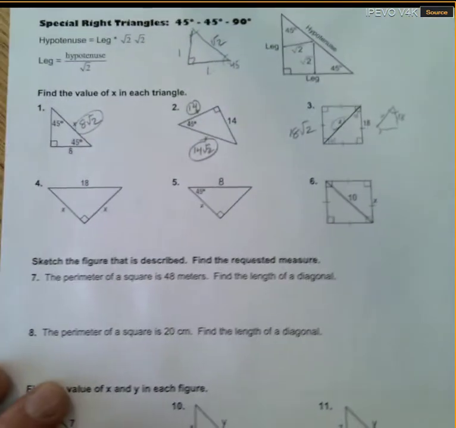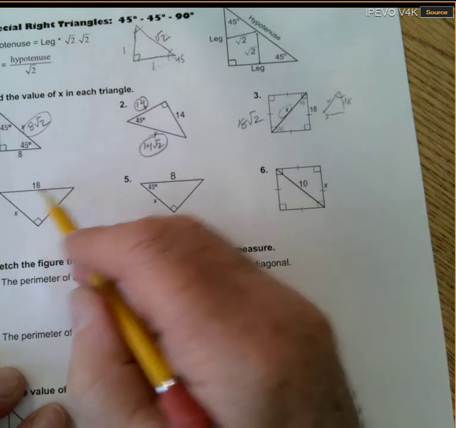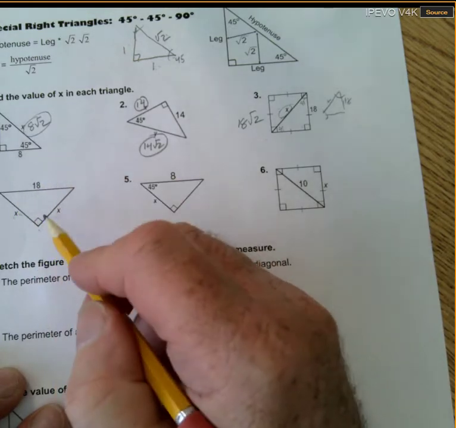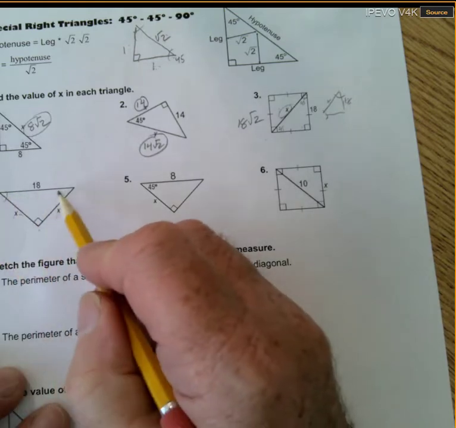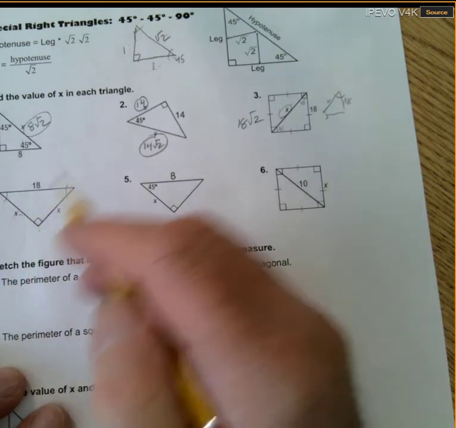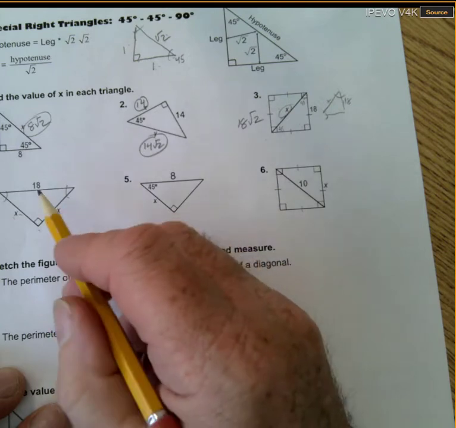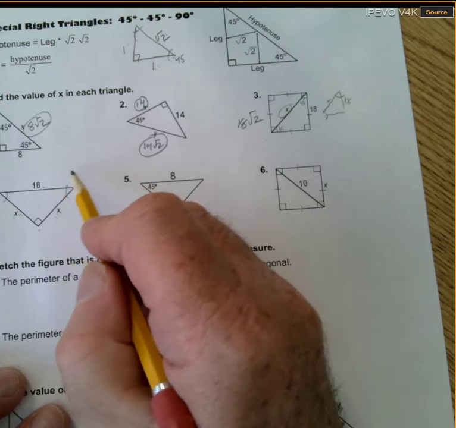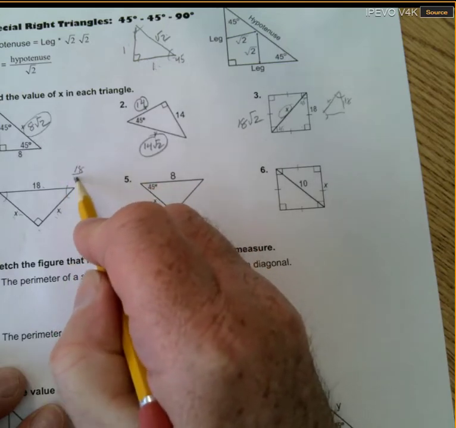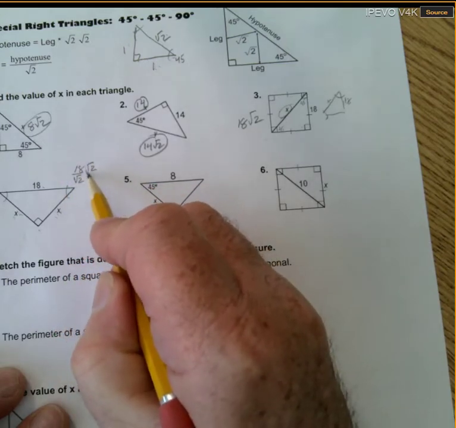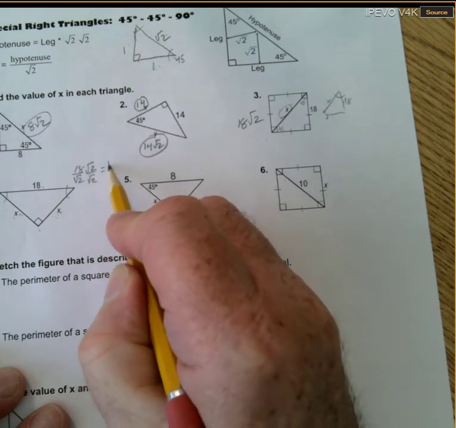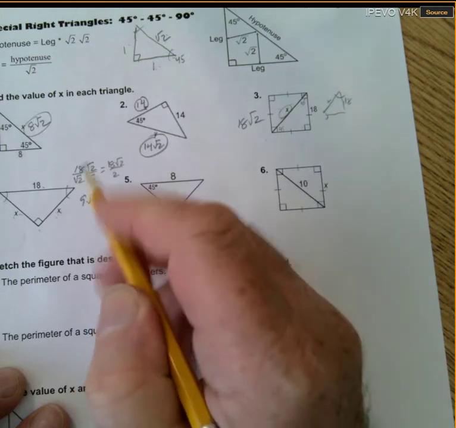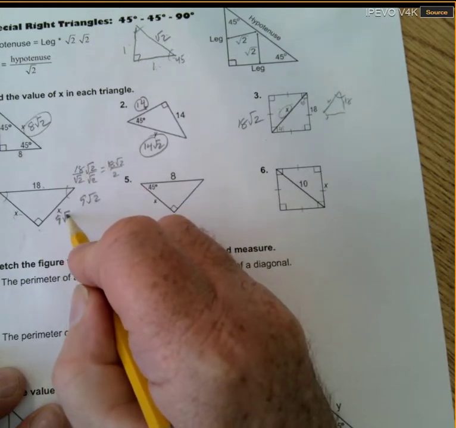Let's look at number 4. They're giving us the hypotenuse. This is an isosceles right triangle, which means it's a 45, 45, 90. Angles opposite congruent sides are congruent, base angles theorem. So the short side times radical 2 comes out to be 18. So I have to divide 18 by radical 2 and simplify. We get 18 radical 2 over 2, which is 9 radical 2. The side lengths must be 9 radical 2.